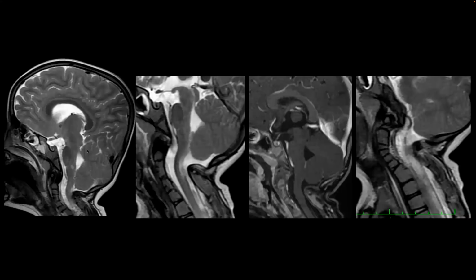On the STIR sequences, you can appreciate that focal abnormality. Lower down, there is some degree of edematous change along the dorsal aspect of the medulla and cervicomedullary junction. So, a mixed edematous pattern with this focal area demonstrating restricted diffusion. Post contrast, there was no enhancement. You can appreciate the vertebral abnormalities, segmentation anomalies, which are commonly seen in triple-field related disorders.